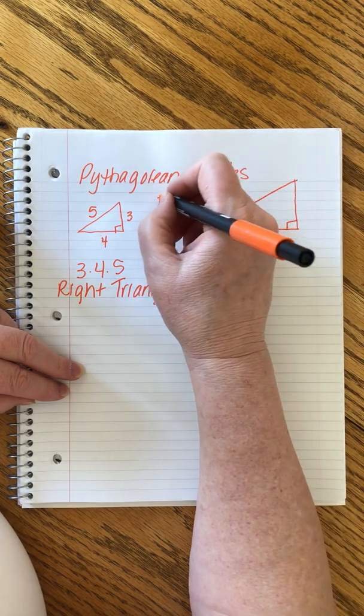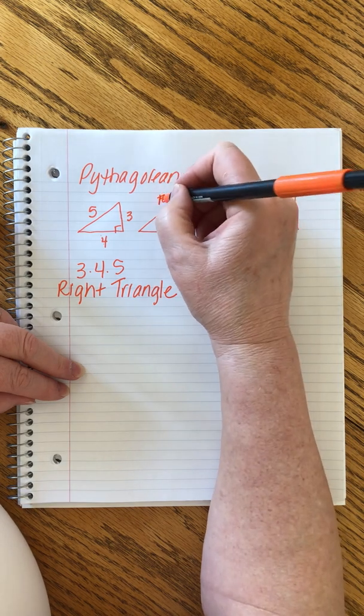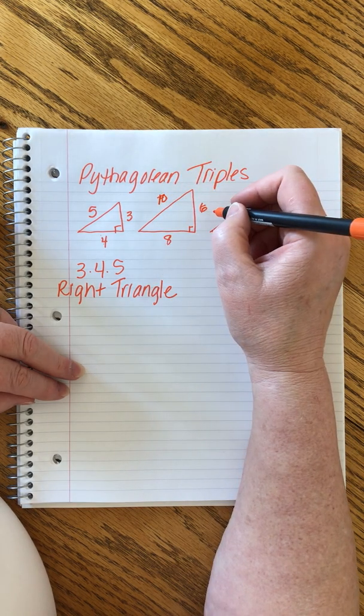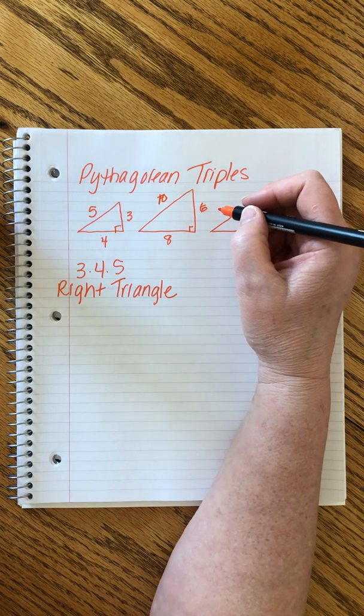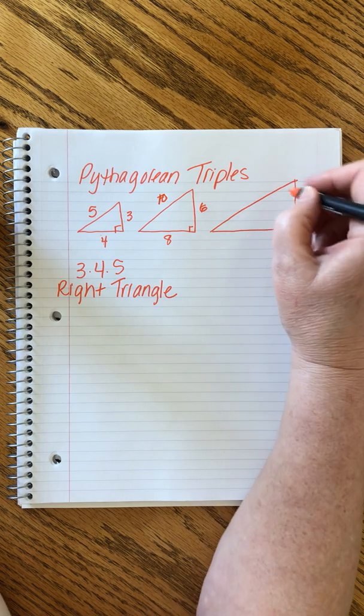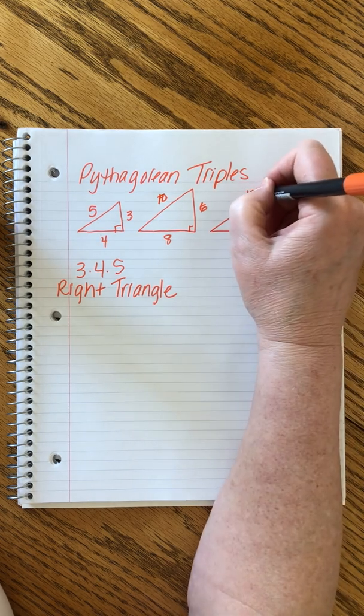I'll tell you why, let me just leave it like this. 6, 8, 10, and 9, 12, 15.